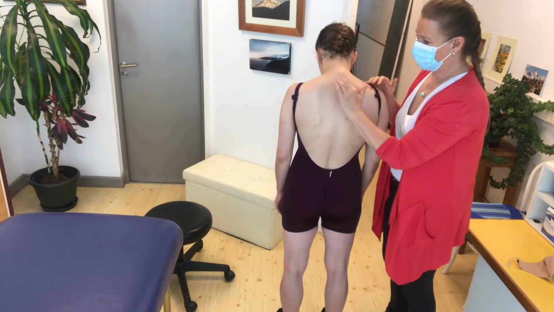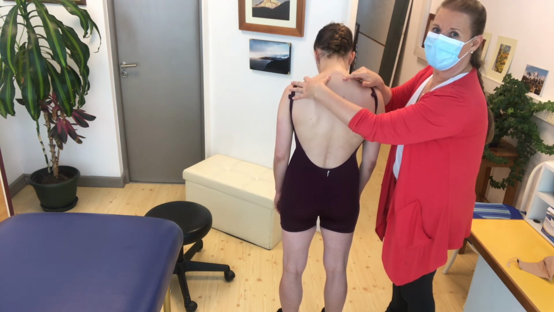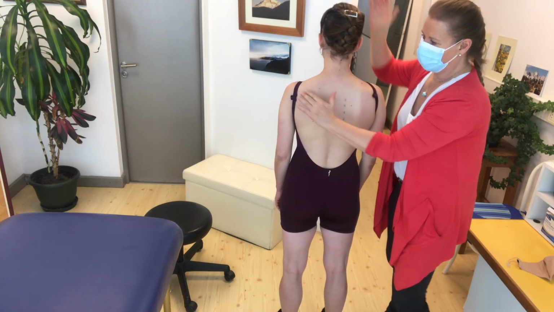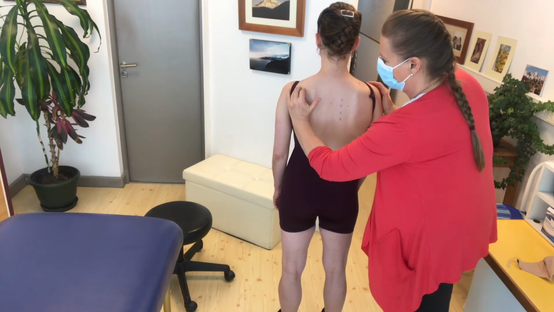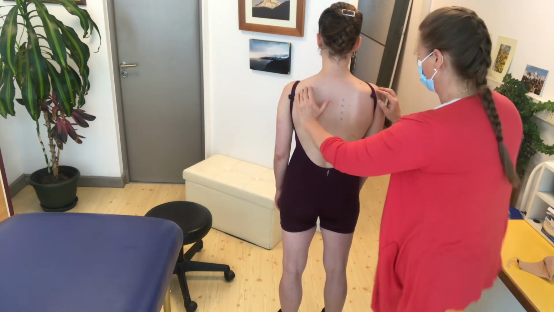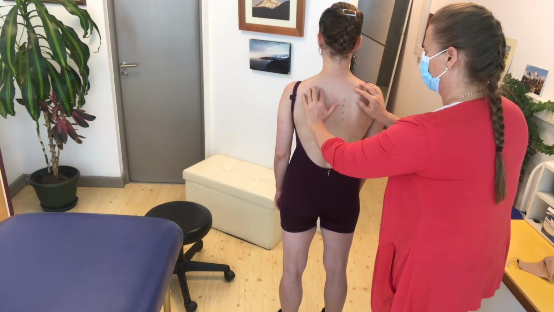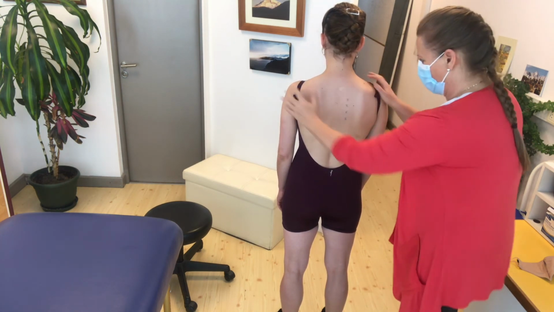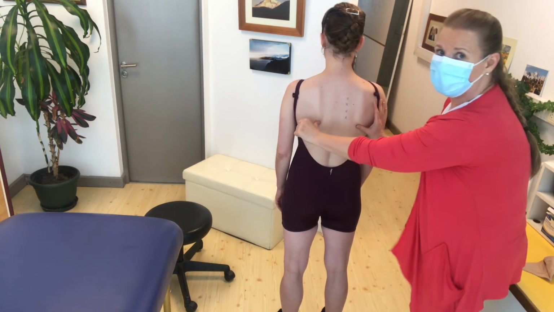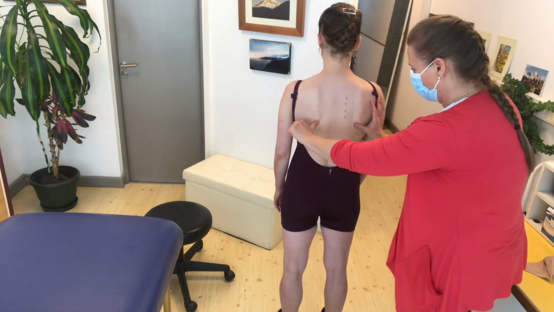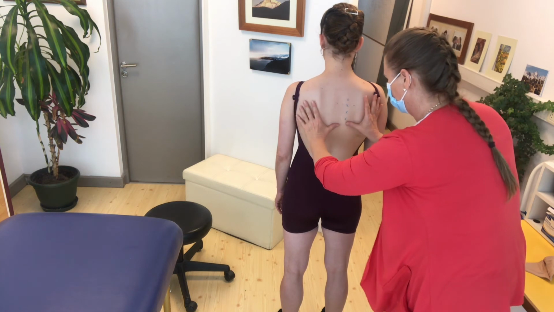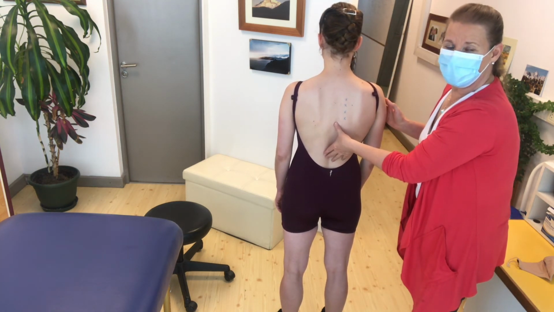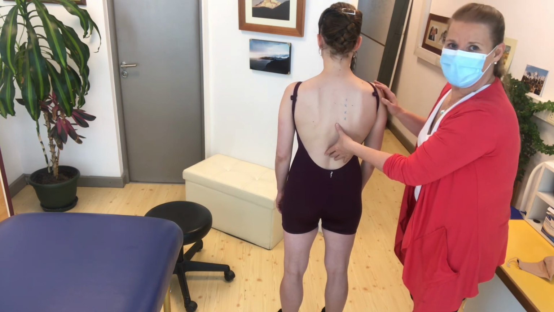And T1 already has a rib, so you can feel it, okay? The other, the spine of the scapula, if you follow the spine of the scapula, you have T3. The inferior border of the scapula is T7, okay? So those are nice landmarks that you can use.